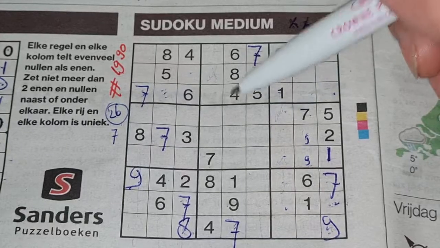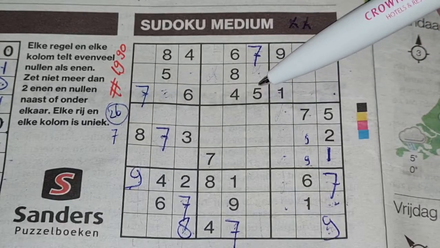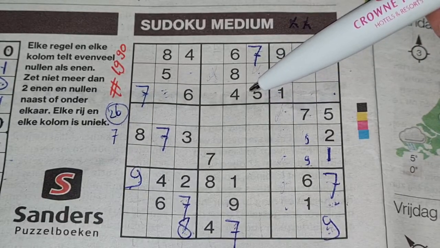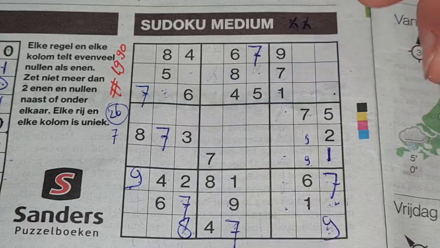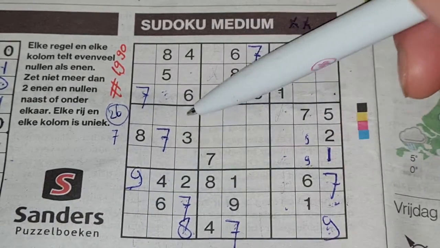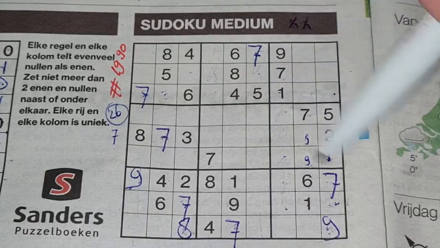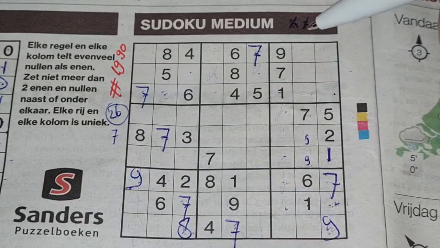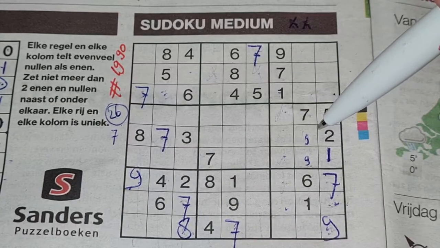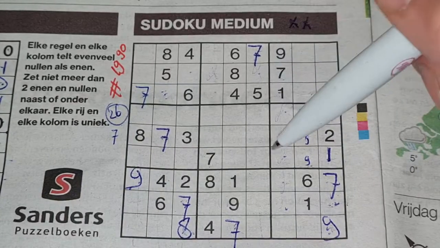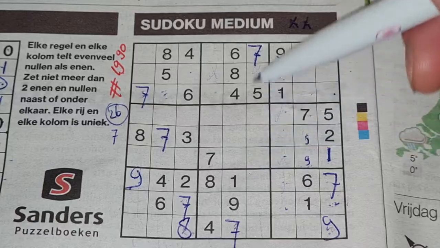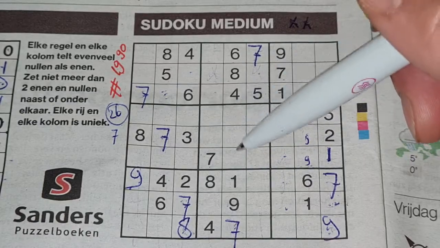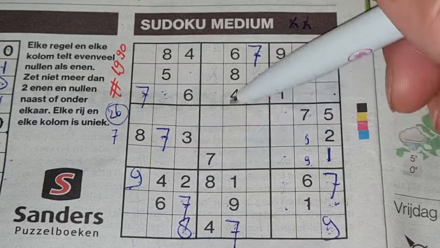Then I can continue with the 9. 3, 1, 3, 5. All right. One, two, 2, 3.